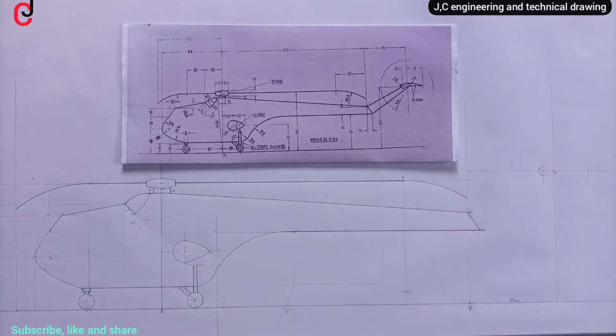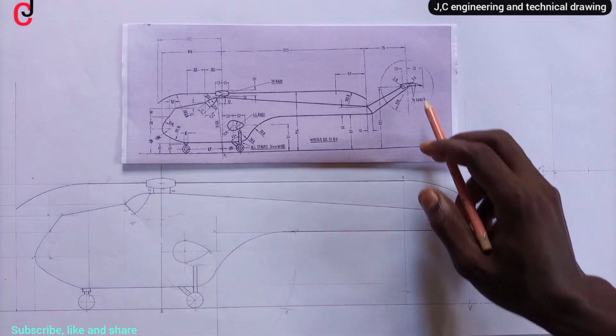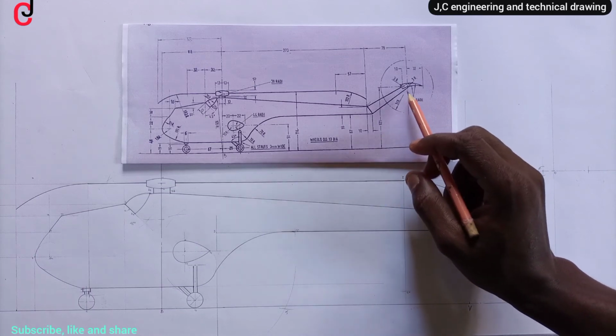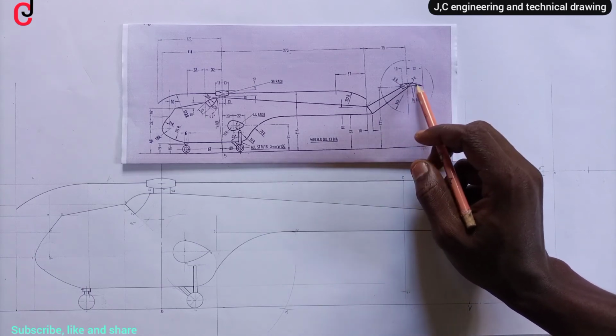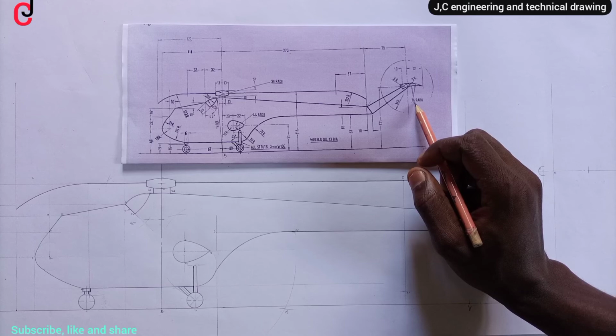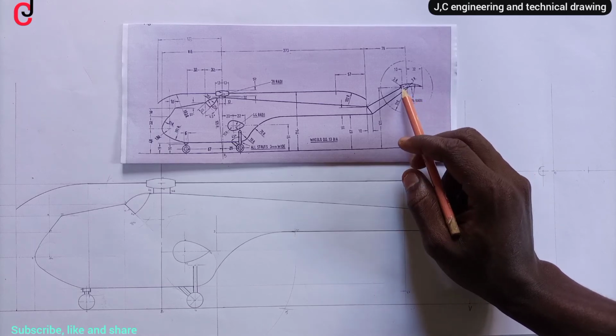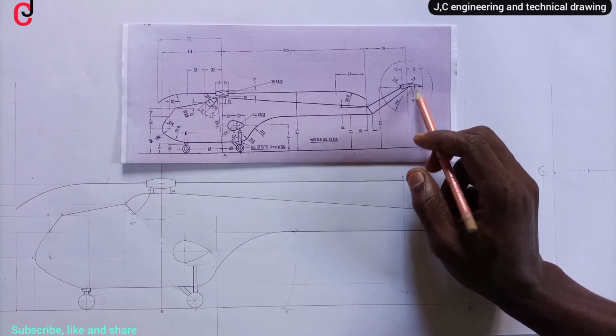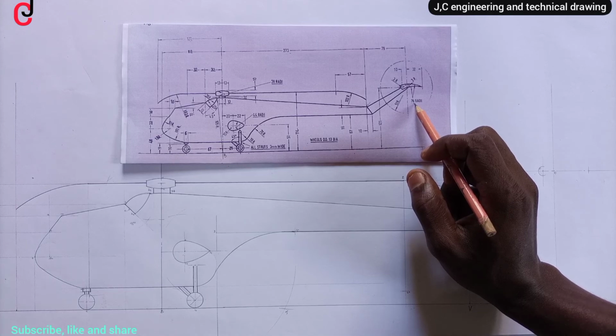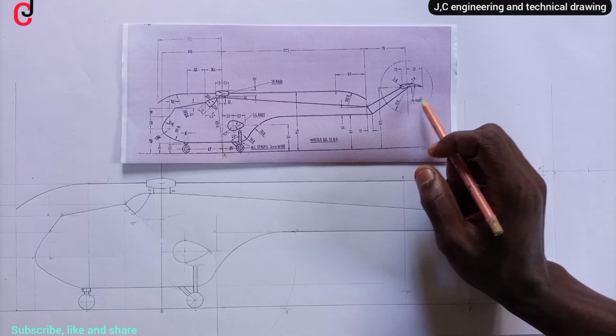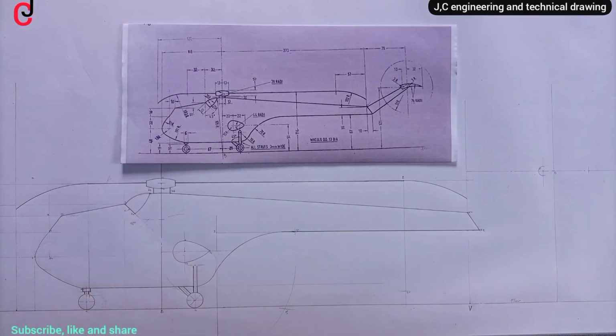Remember, when radii touch each other internally, we'll subtract. So subtract 3. You can see this curve here is radius 76. So subtract 3 millimeter from 76 millimeter, which will give us 73 millimeter radius. So pick 73 millimeter radius with a compass.